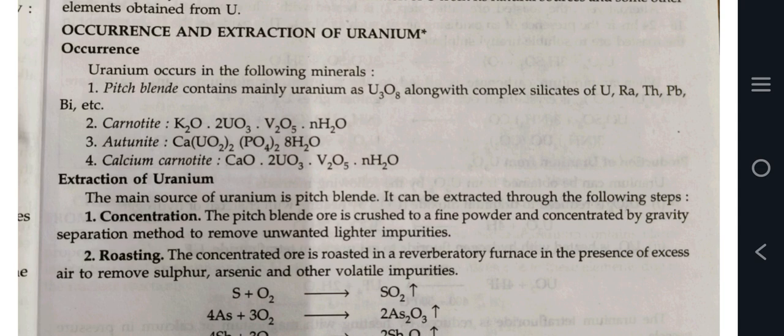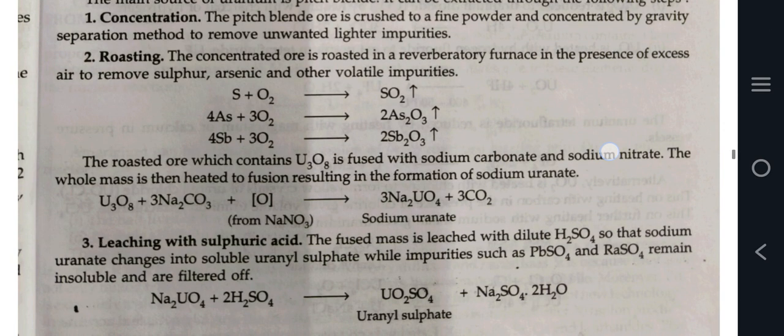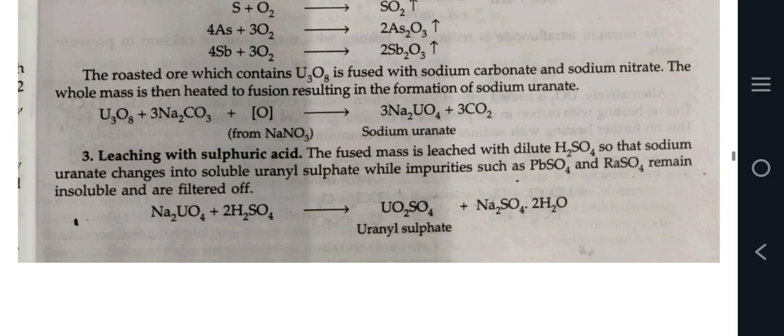The concentrated ore is roasted in the reverberatory furnace in the presence of excess air to remove sulfur, arsenic, and other volatile impurities. The roasted ore, which contains U3O8, is fused with sodium carbonate and sodium nitrate. The whole mass is then fused, resulting in the formation of sodium uranate.